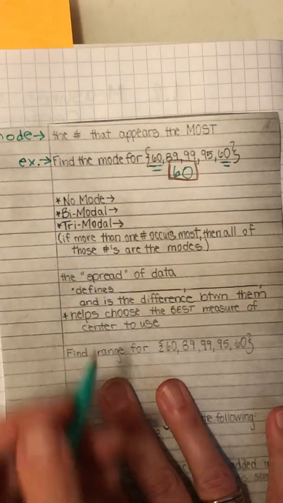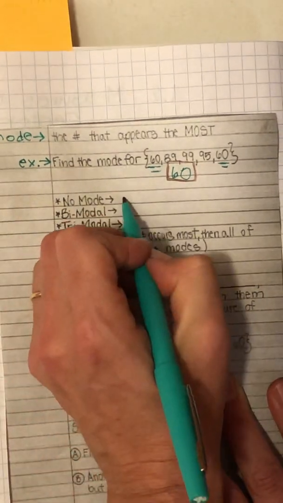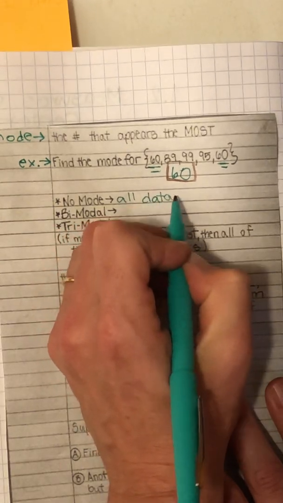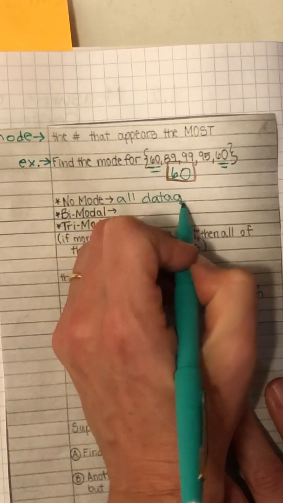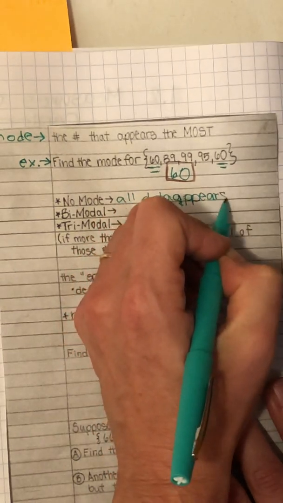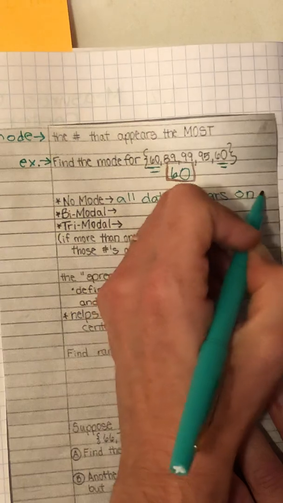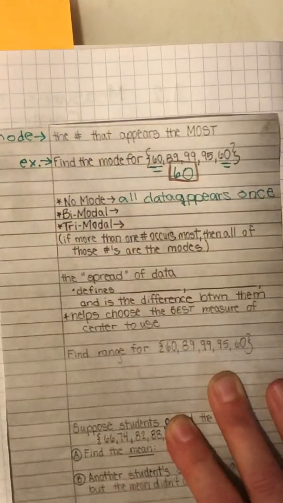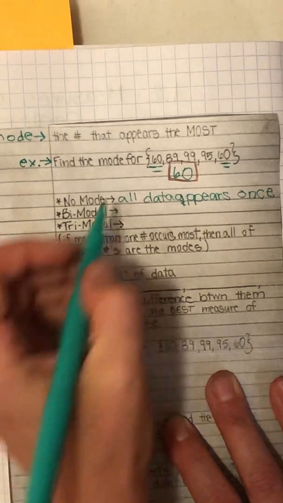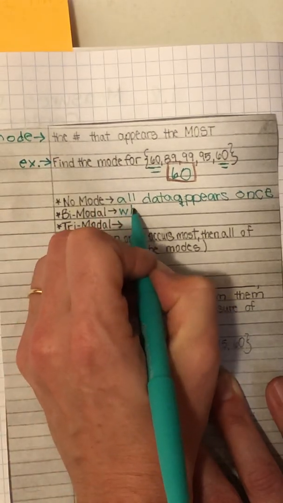So no mode, sometimes you have no mode. That means all data just appears once. Okay. By mode, so 2 numbers appear the most.